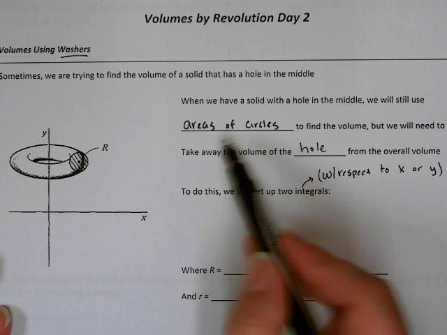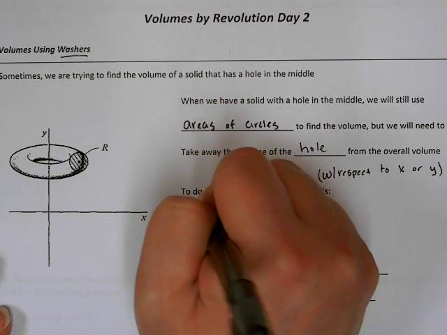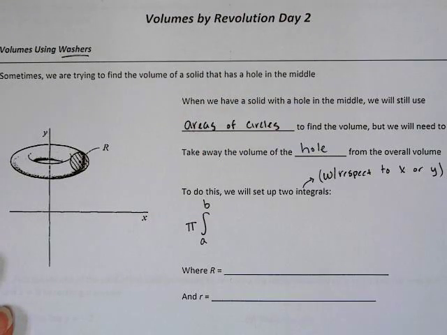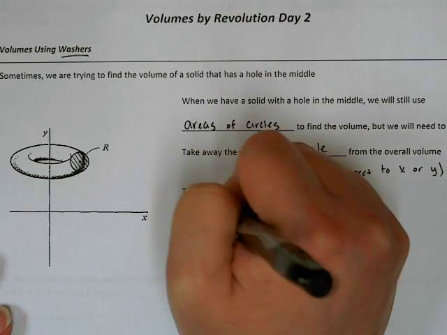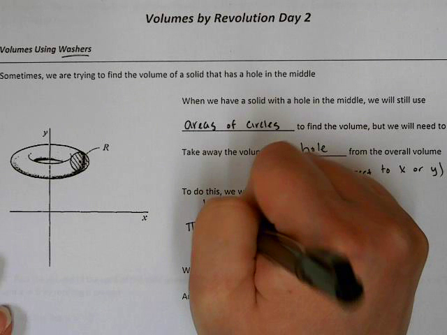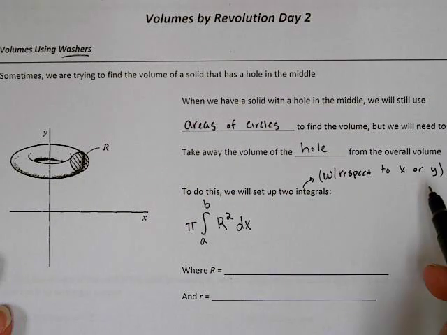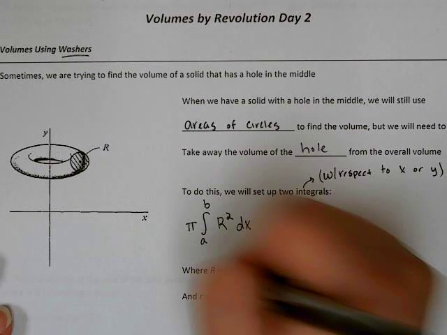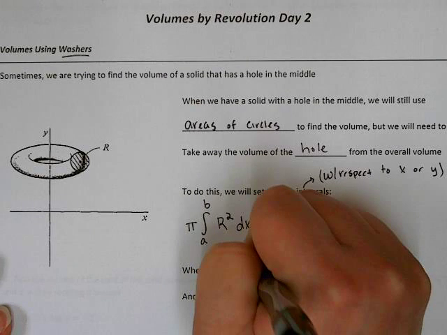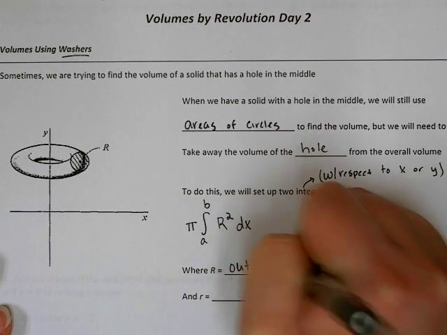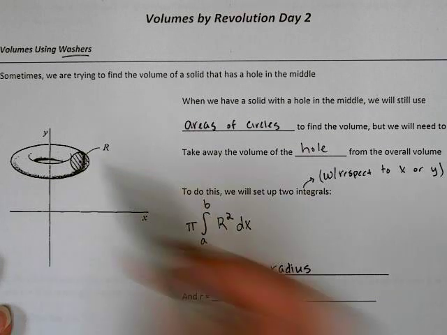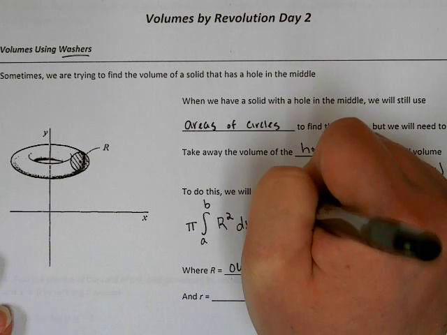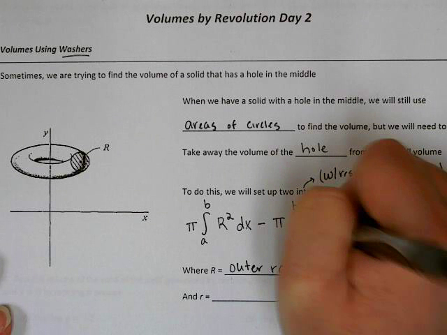Because we're still doing areas of circles, we're going to have pi times the integral, and I'm going to make up some bounds here. I'm just going to say a to b because that's the easiest. And we're going to have capital R squared dx. Again, it could be with respect to y, depending on what we were given. The capital R is going to be the outer radius, so it's the radius of the big thing here. Then we're going to subtract pi times the integral from a to b of little r squared dx.